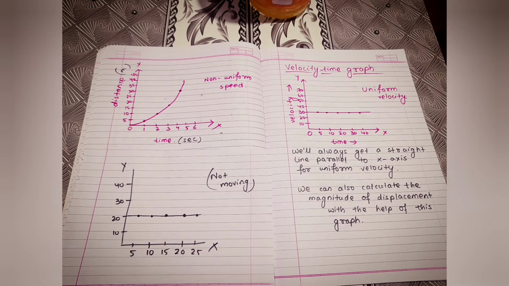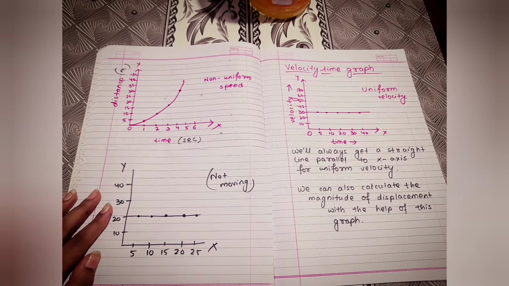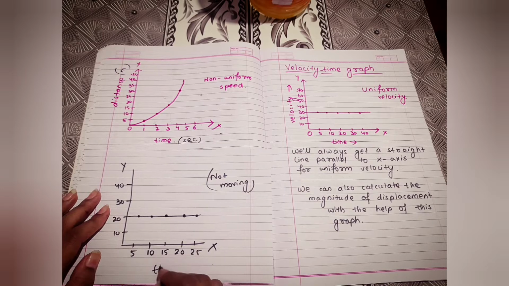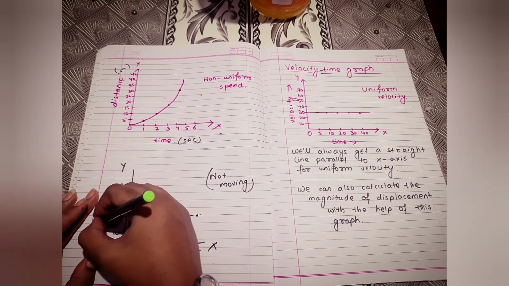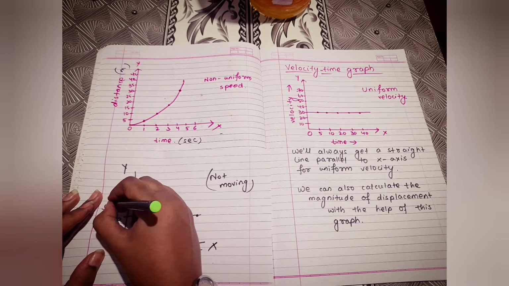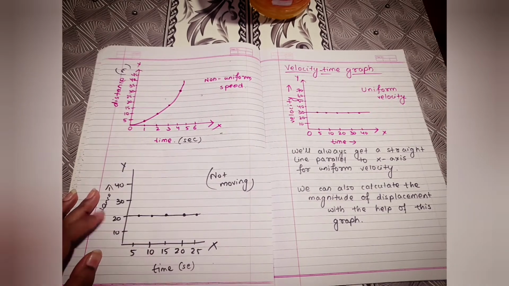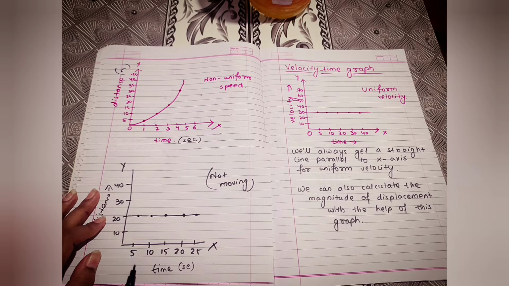One more type of graph is there, that is this. This is the x-axis, this is the y-axis, and this is time in seconds, and this is distance in meters. According to this graph, in the first 5 seconds the object is at 20 meters.